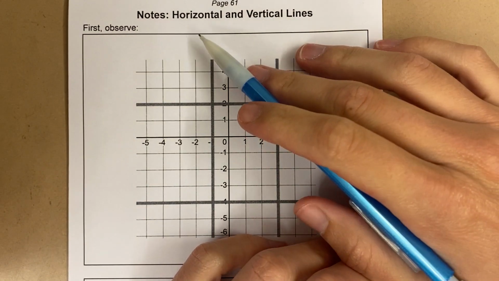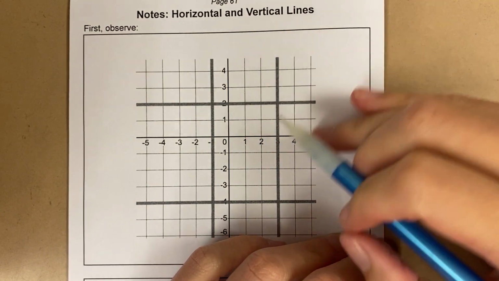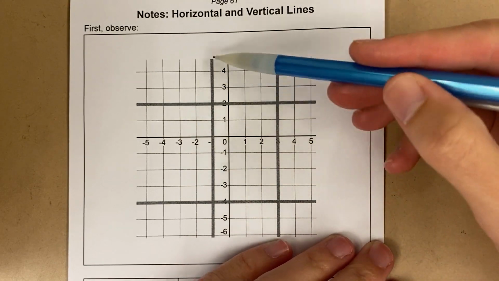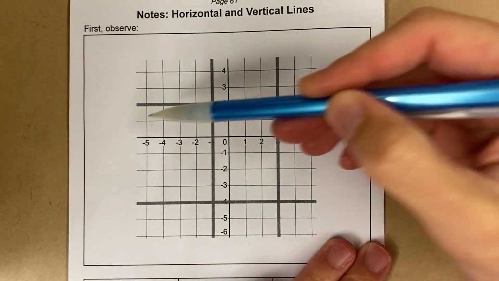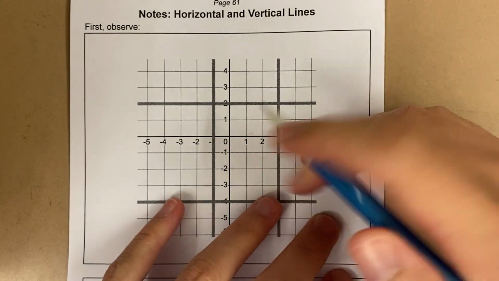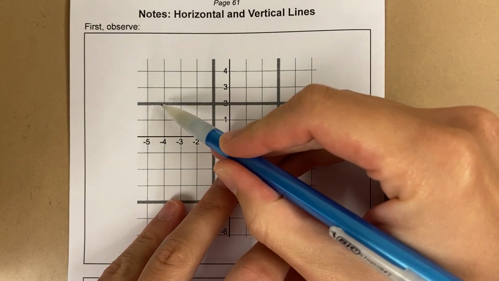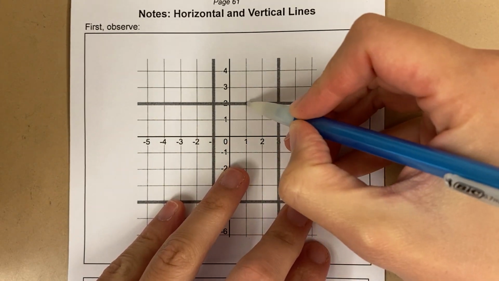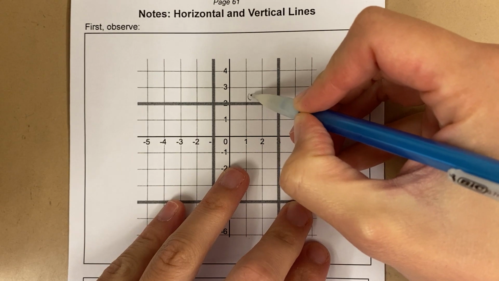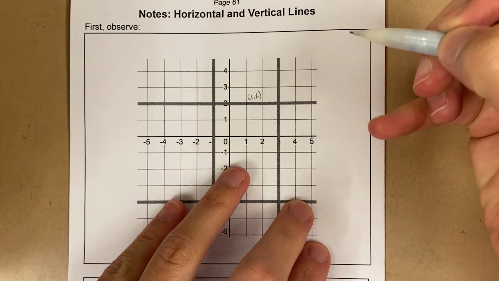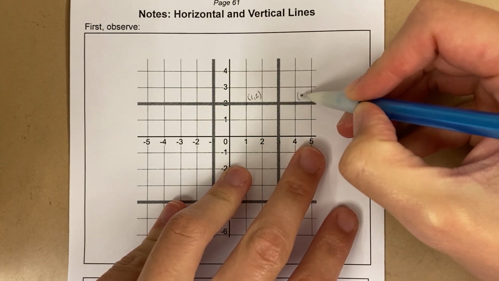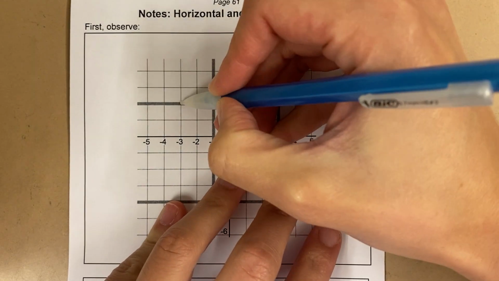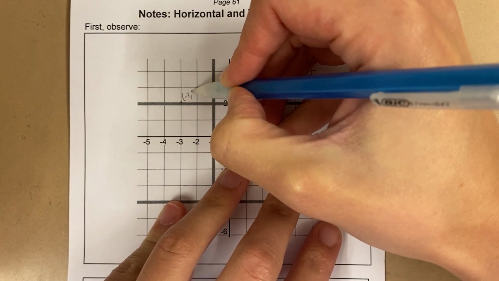We're going to start our notes on horizontal and vertical lines by just observing this graph. There are 4 lines on this graph, and we're just going to observe for a moment. Let's look at this line first. You can see that this is the point (1, 2). This is the point (4, 2). This is the point (-3, 2).